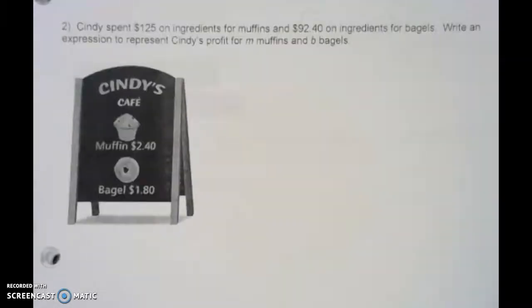In example 2, we're told that Cindy spent $125 on ingredients for muffins and $92.40 on ingredients for bagels. Write an expression to represent Cindy's profit for M muffins and B bagels. Okay, we're trying to find Cindy's profit. And the way that you find profit is taking the amount of money that you earn and subtracting off the amount that you have to pay for the expenses.